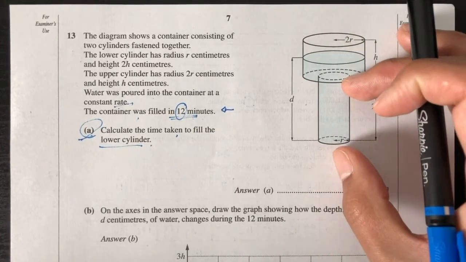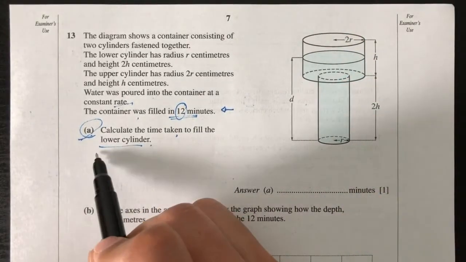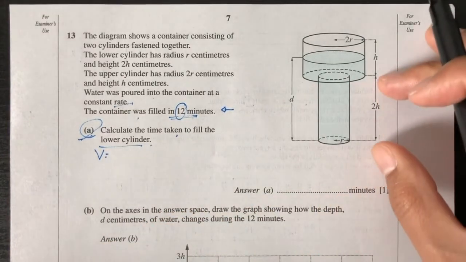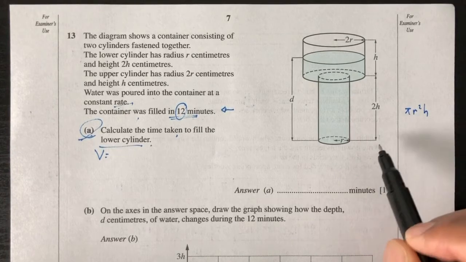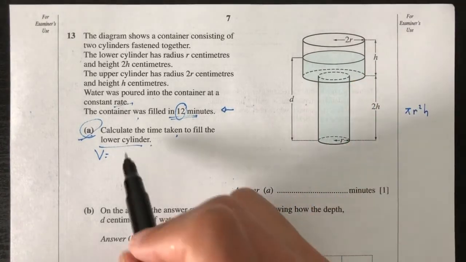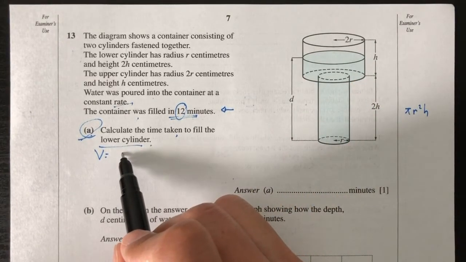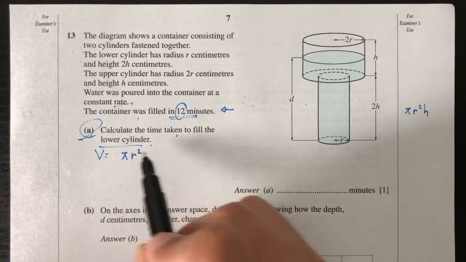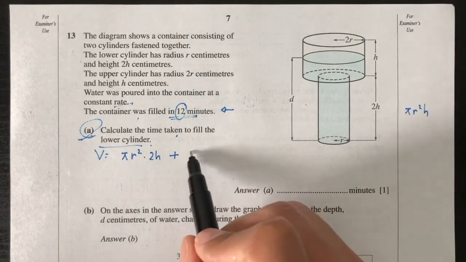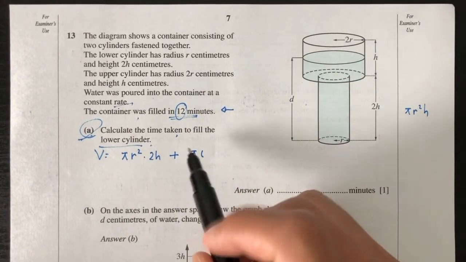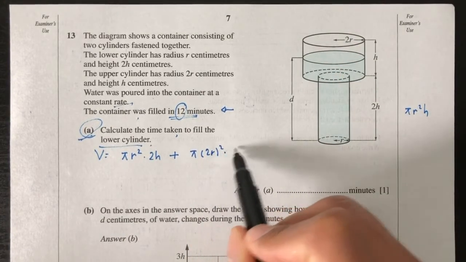It will take the bottom one plus the top one. So let's say the volume of the tank is what? How do you find the volume of cylinders? You have pi r squared h. So the bottom one will be pi, r squared, h is 2h. Now plus the top one will be the same: pi, r is 2r so 4r squared, h is h.